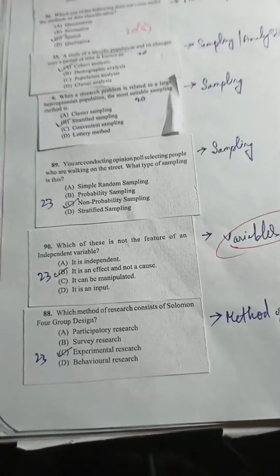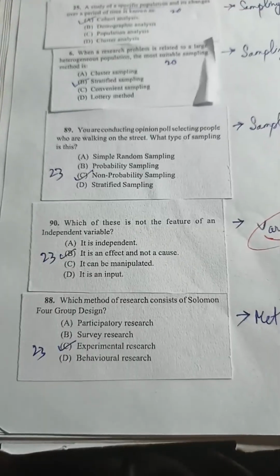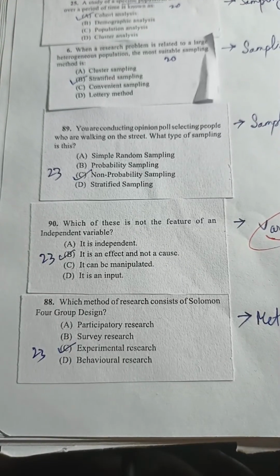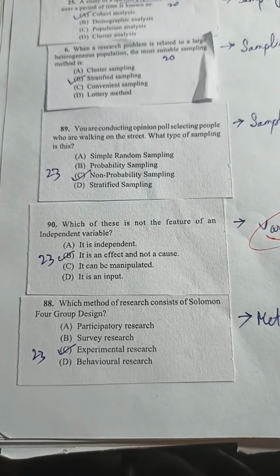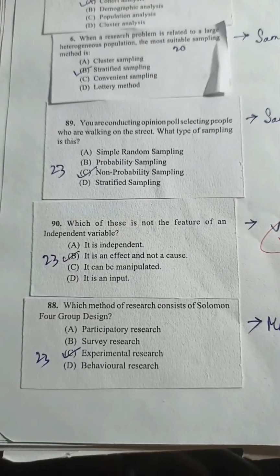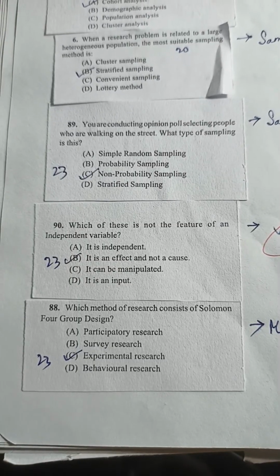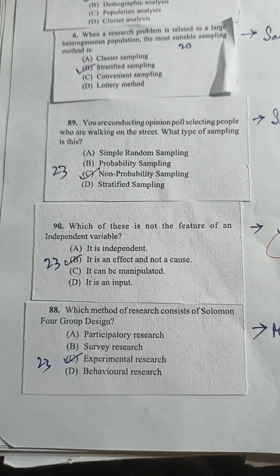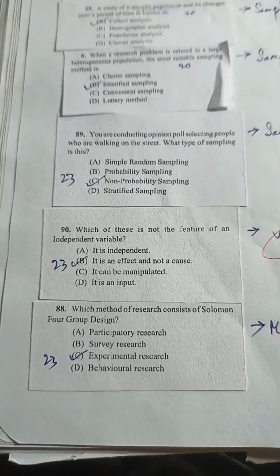Now the next question is from variables. The question states: which of these is not a feature of an independent variable? It is an effect and not a cause. Independent variable is an effect and not a cause, that is the incorrect feature. Then the next question is on method of research. Which method of research consists of Solomon four group design? It is experimental. Remember the word, Solomon four group design means experimental research.